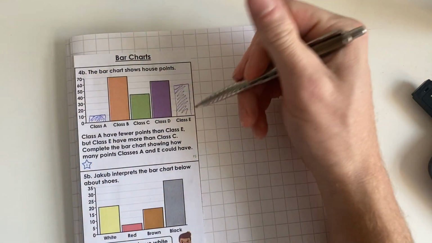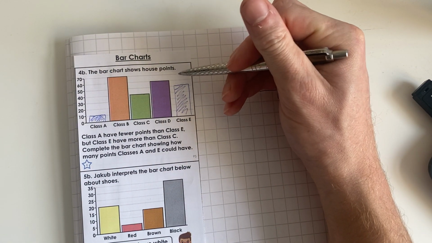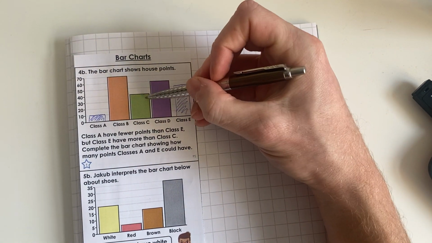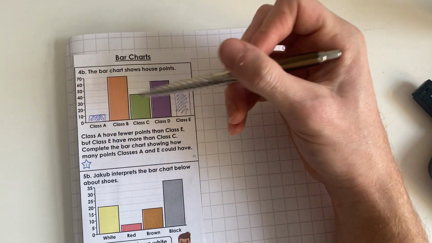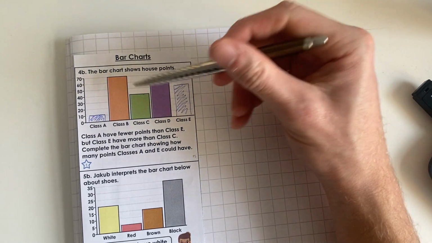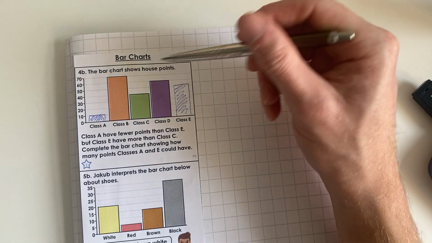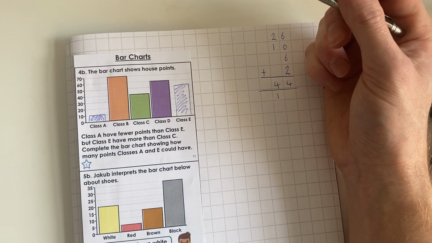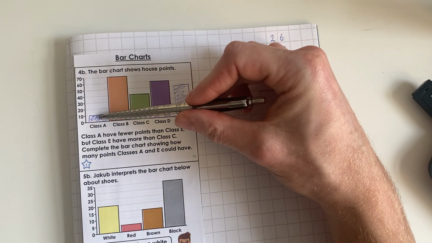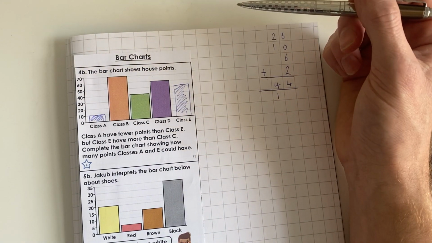So here Class E could have had 50, 60 or 70 house points because it was greater than Class C. And Class A must have had fewer points than Class E. So whatever the amount that you gave Class E, Class A just had to be smaller. And I just made it very simple that they only had 10 to really show the difference.